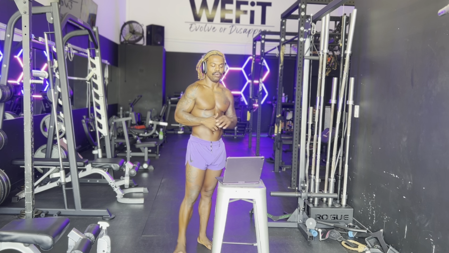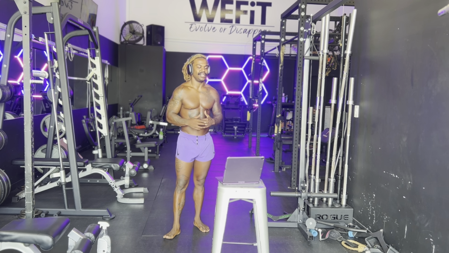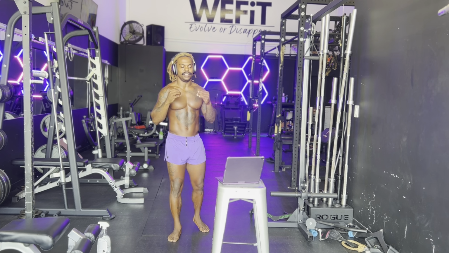Number 2 is going to be improved cardiovascular health. So conditioning exercises enhance cardiovascular endurance, and this leads to a healthier heart and more efficient circulatory system. We need that blood flow, y'all. Keeping your good pipes clean.